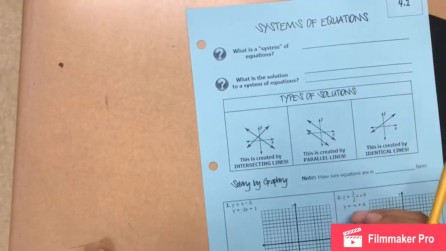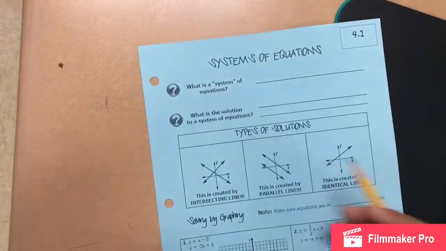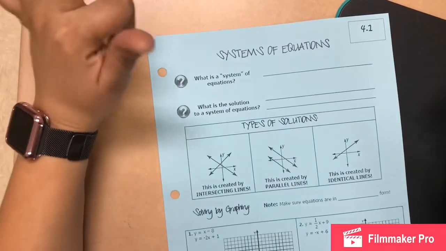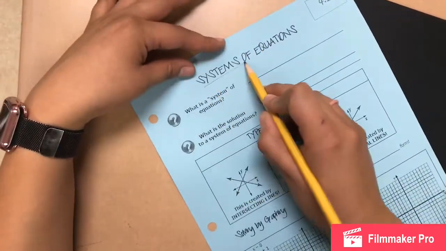Okay, so we are introducing a new chapter. Some of it's going to seem a little bit familiar and some of it's not. So we've learned how to graph equations in slope-intercept form. We are doing that exact same thing, but we're talking about systems of equations.